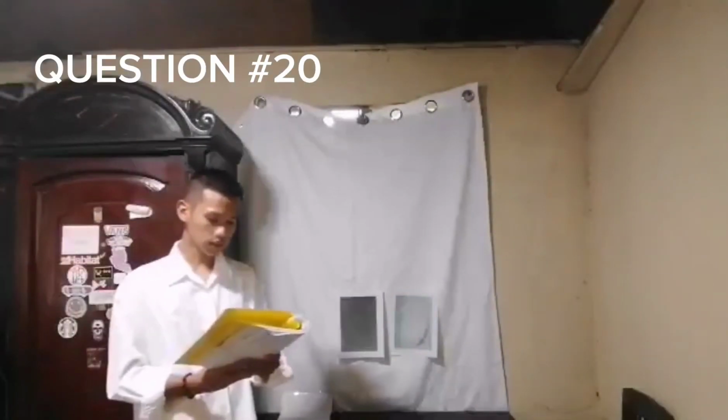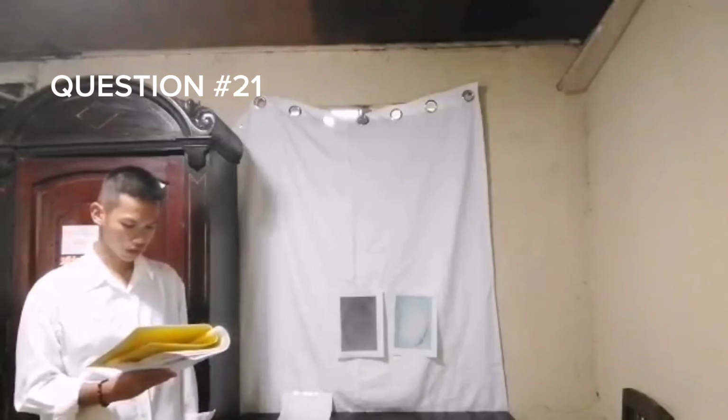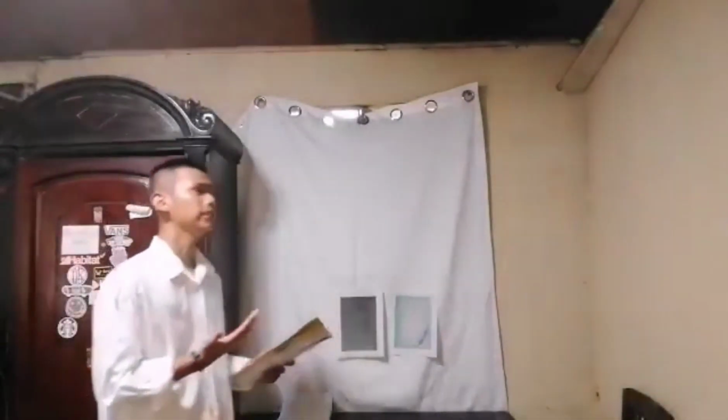And number 20, what is latent print transfer? It is the way you take a picture of your latent print and then you enlarge it, and so you can take a print also. After that, the result is very visible of your latent print. 21. How is the latent print lifting? When the timer is done, it means the latent print is ready to lift.